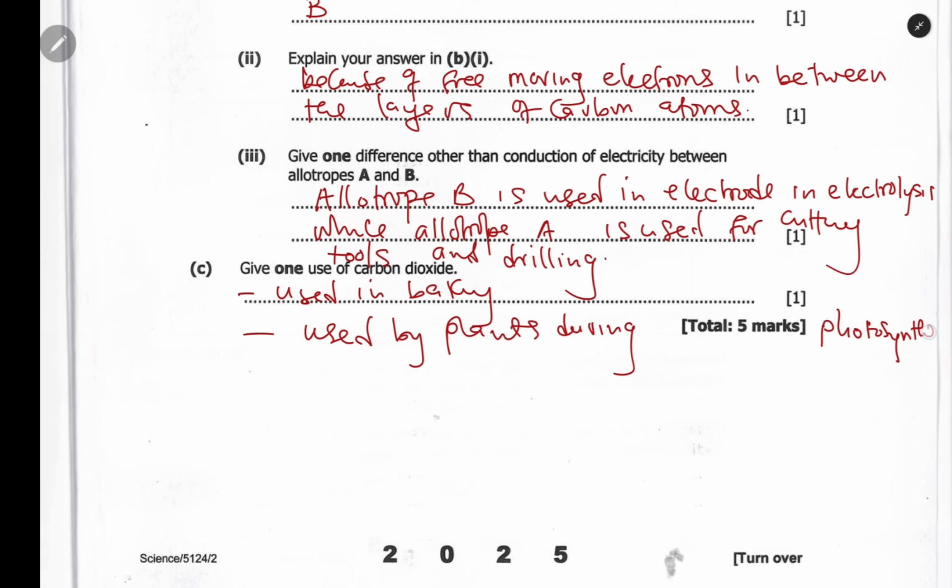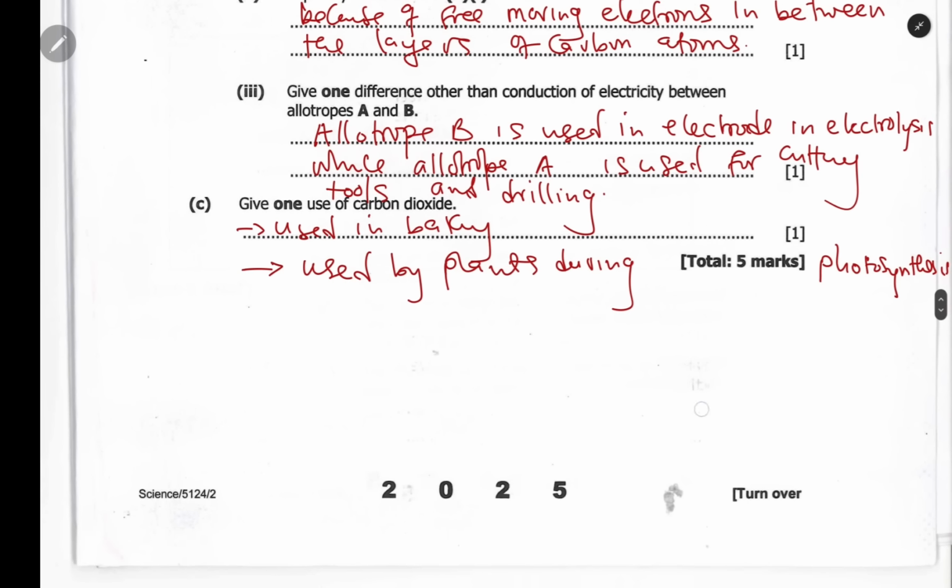Okay. Then used in making carbonated drinks. You can put all those. So please make sure that you look at this part as well.